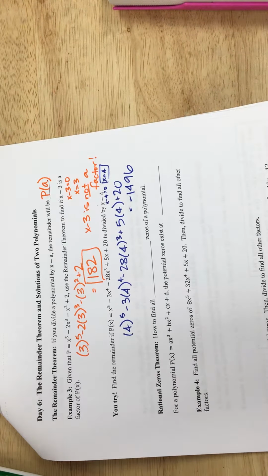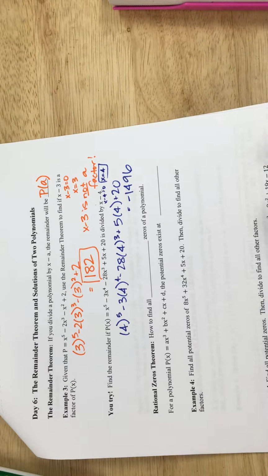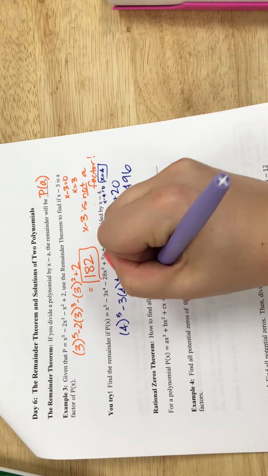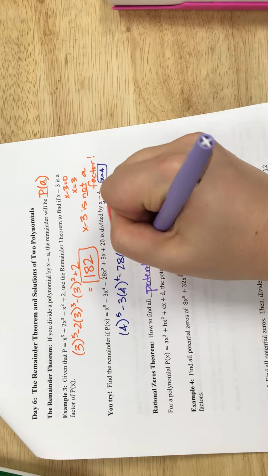Okay, here's a little bit of pre-calc for your day. The rational zeros theorem. A little appetizer for next year. All right, rational zeros theorem tells you how to find all your potential zeros of a polynomial.